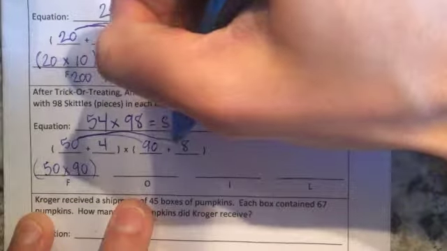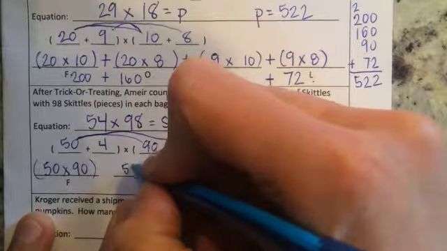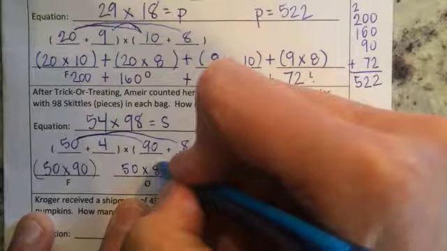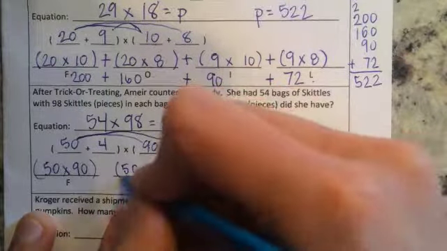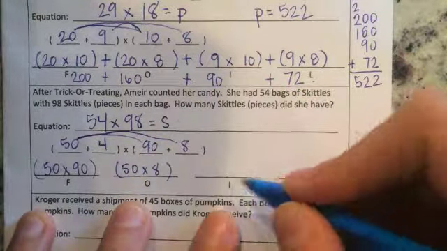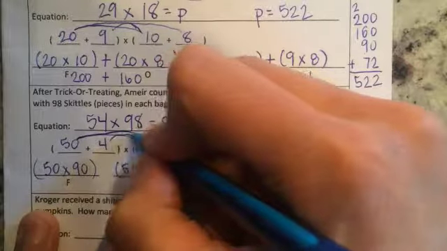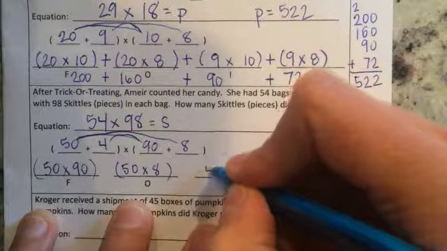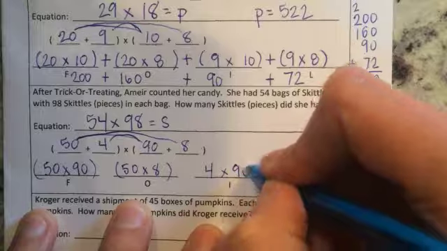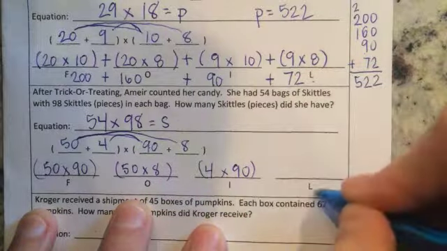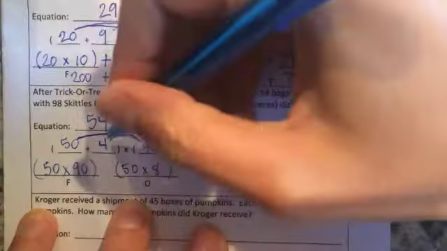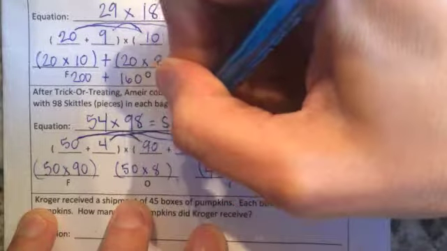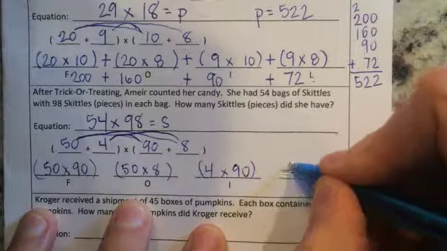Well, 50 is on the outside over here, 8 is on the outside over there. 50 times 8 in parentheses. Then I'm going to do my inside ones. I've got 4 times 90. And now I'm going to do my last ones. I've got 4 times 8.